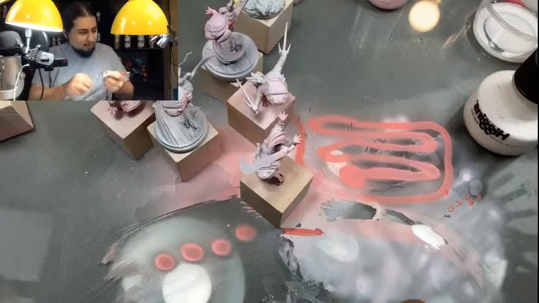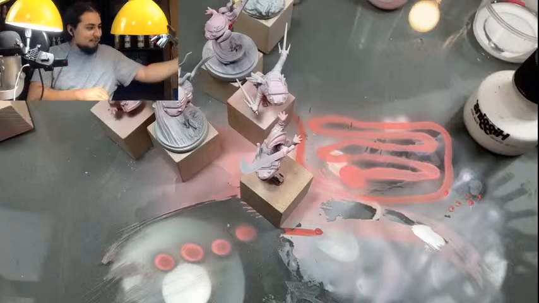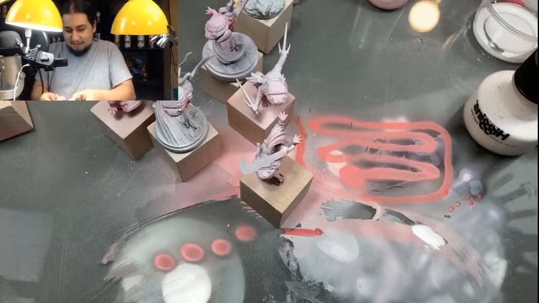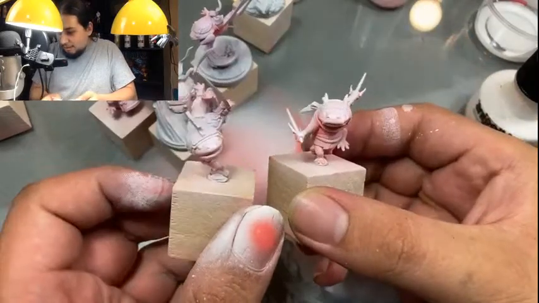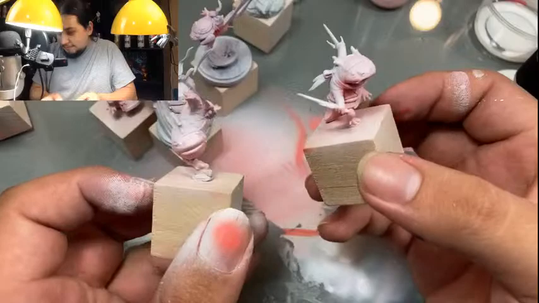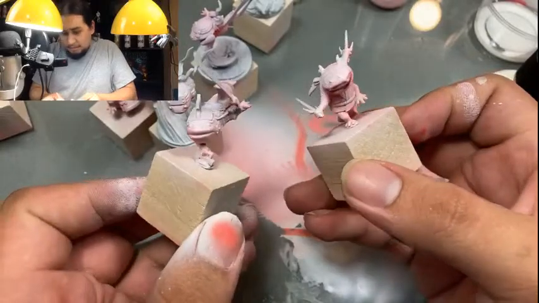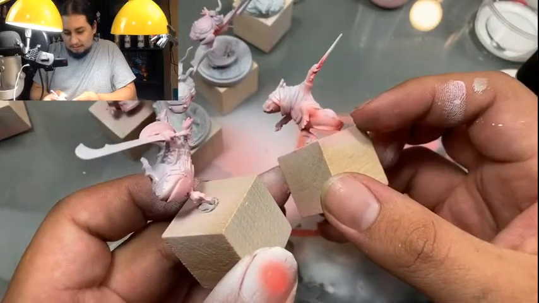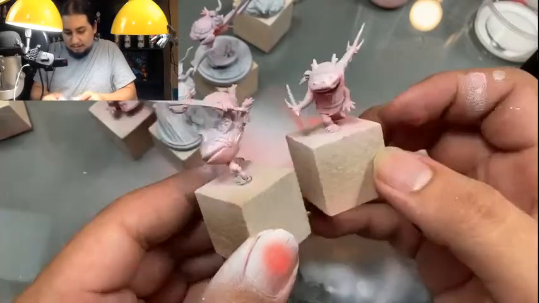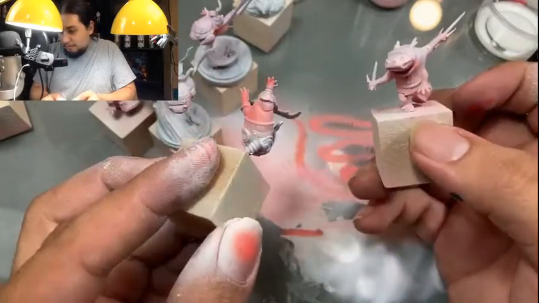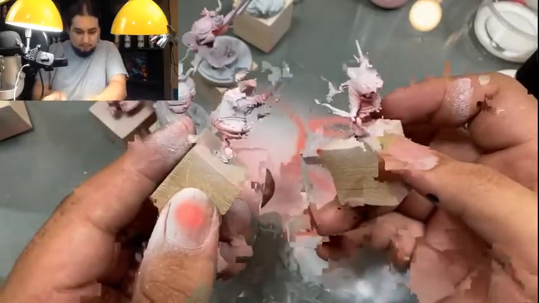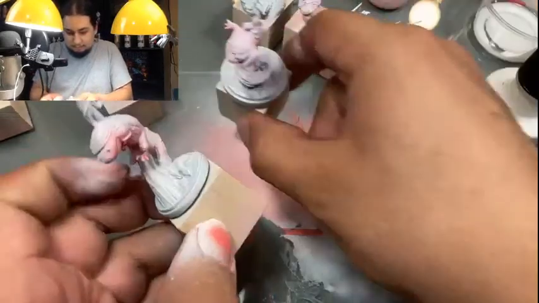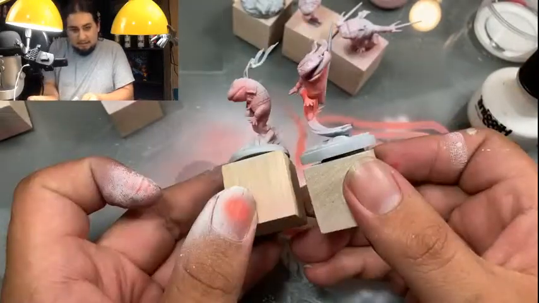Alright, I think Black Templar. I think I have nailed it. I think I've gotten just what I wanted with these guys, which is a nice kind of pink and white, soft. I think what I might do is come back with a brush and maybe pick out some folds in the skin to add a little bit more red. But otherwise, I'm pretty happy with these guys. This guy could use maybe a little more white ink.